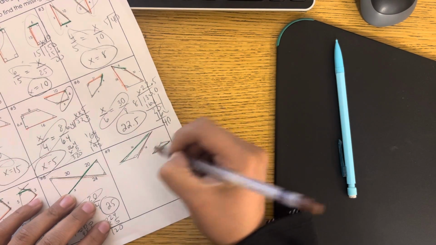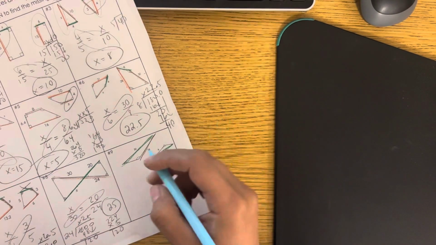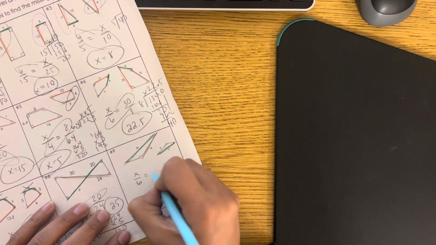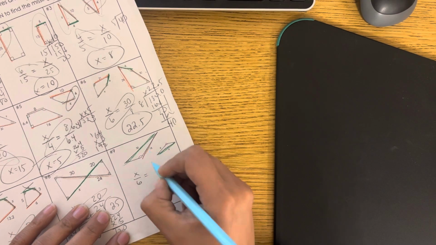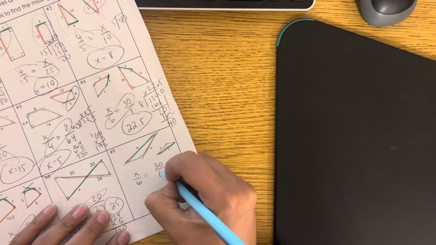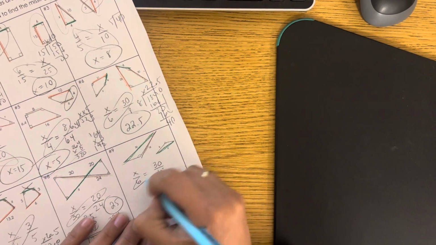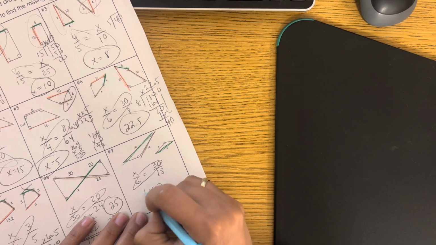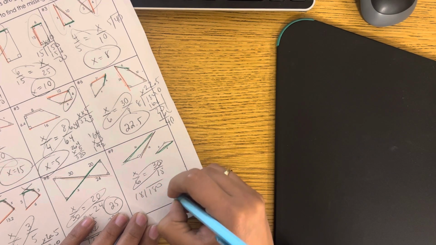All right, and if I need my first fraction to have the x would go with 6, and then on the corresponding sides, x goes to 30 and 6 goes to 18. 30 times 6 would be 180, and then 180 divided by 18 would be exactly 10.